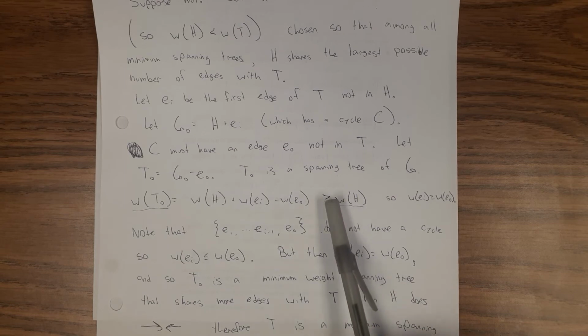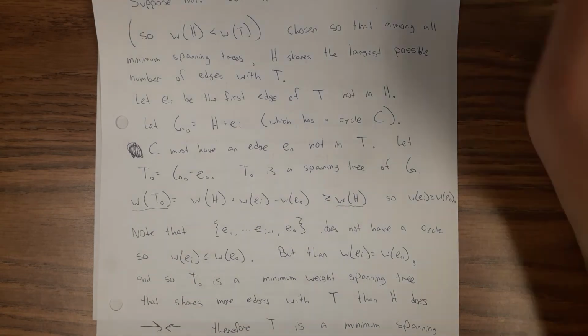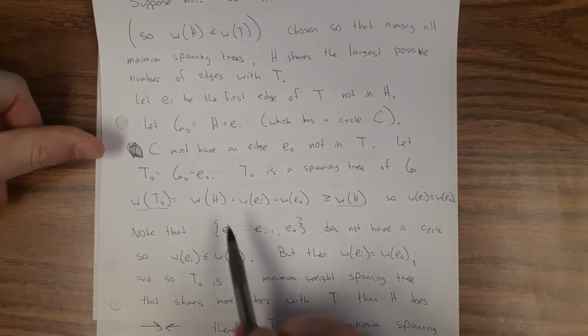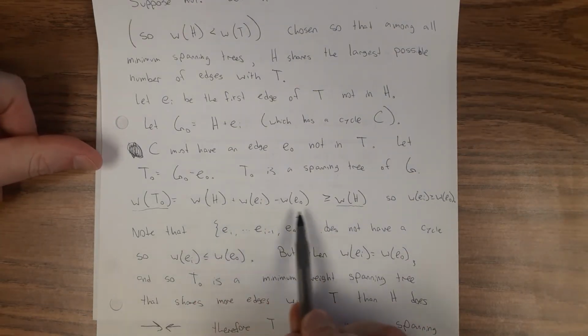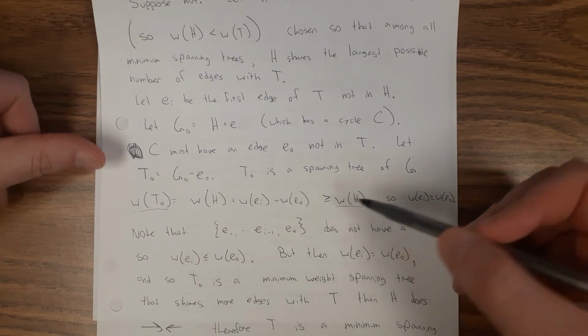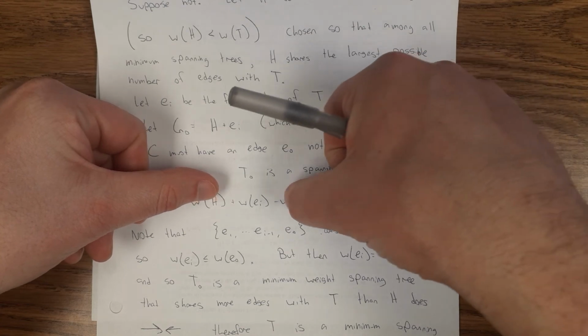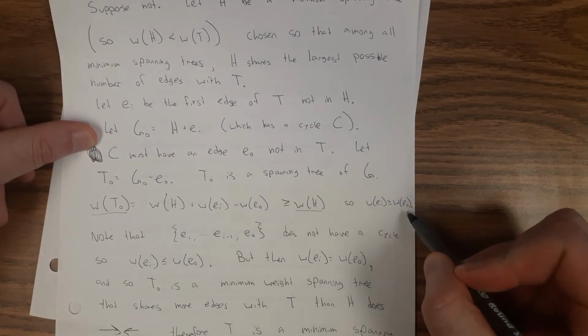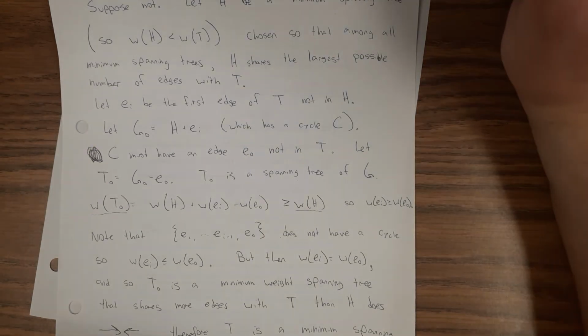The weight of H is less than or equal to the weight of any other spanning tree. And so I look at this inequality, and I can cancel the weight of H on both sides, and then I could move this over, and I would conclude that the weight of E sub I is greater than or equal to the weight of E naught.